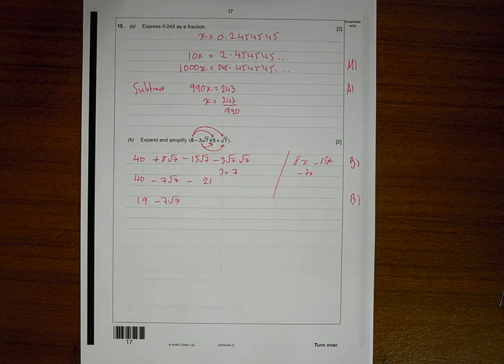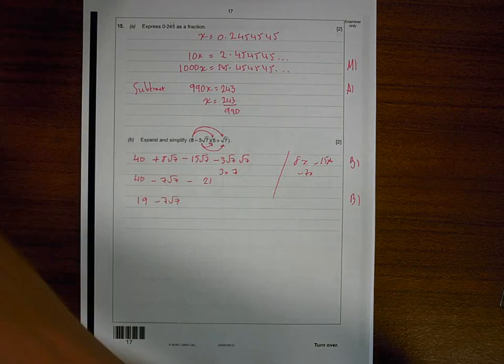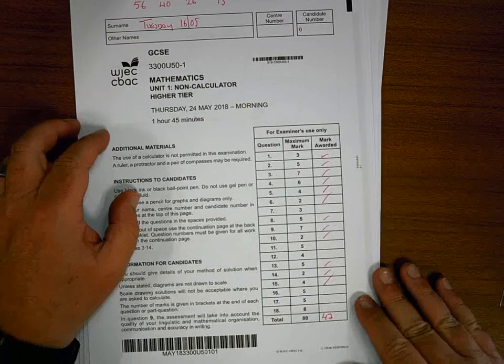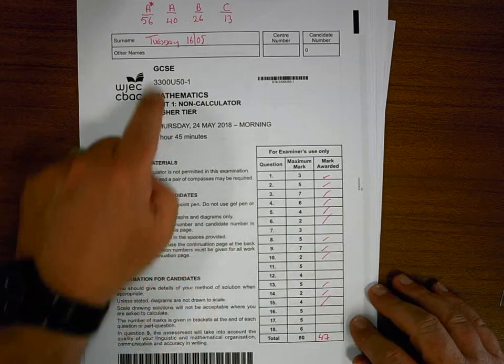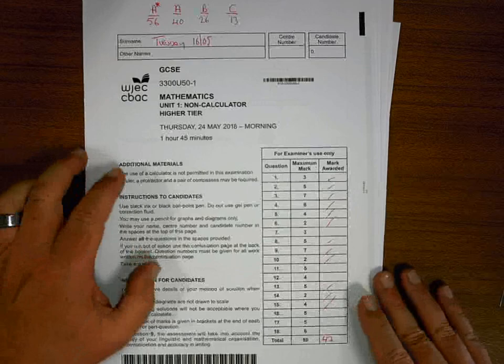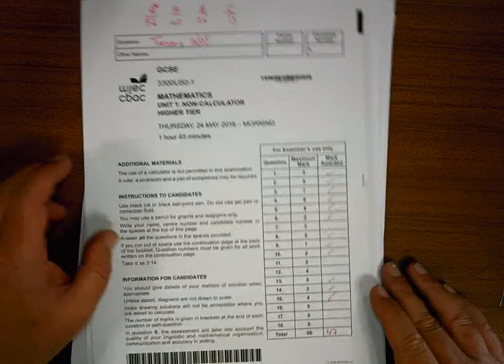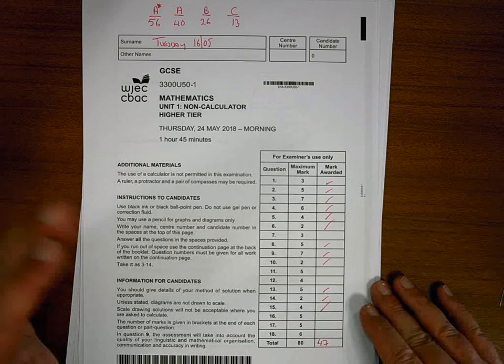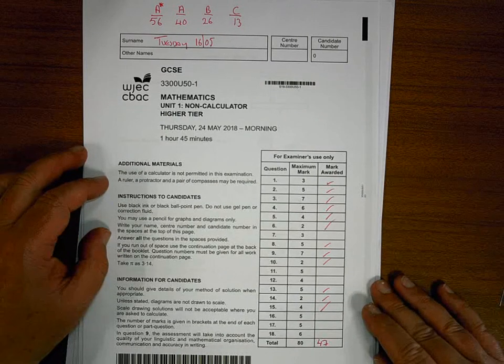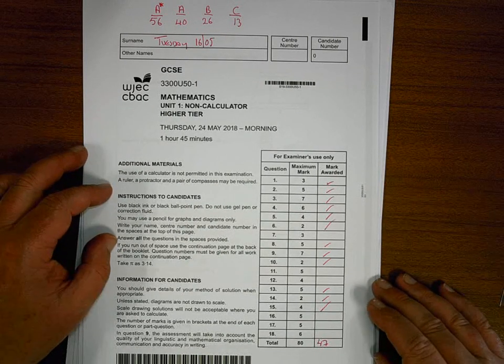And that is it. So on that paper we had 47 marks available to us. Got all of those right, and you would comfortably be in the grade A zone. So that's it as far as Unit 1 papers. The next ones that I'll start uploading over the next week and into half term will be Unit 2, calculator allowed.